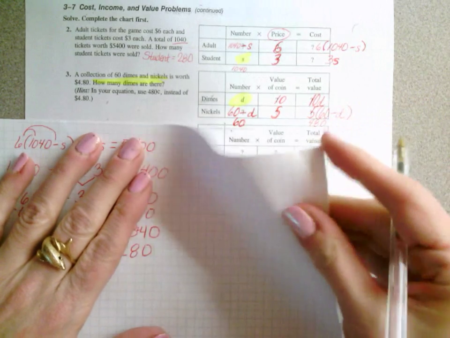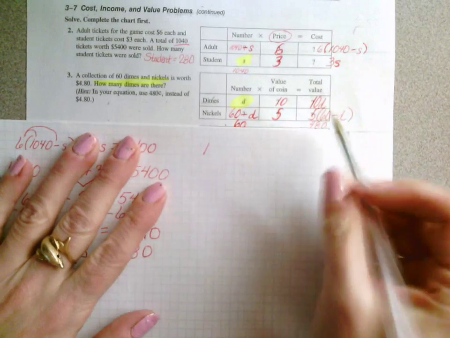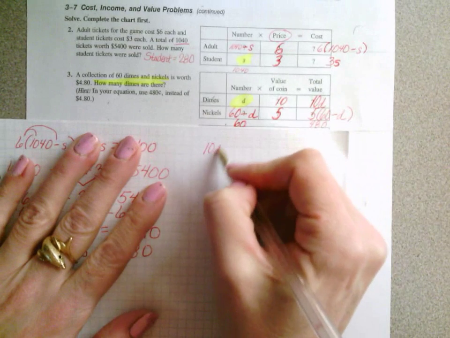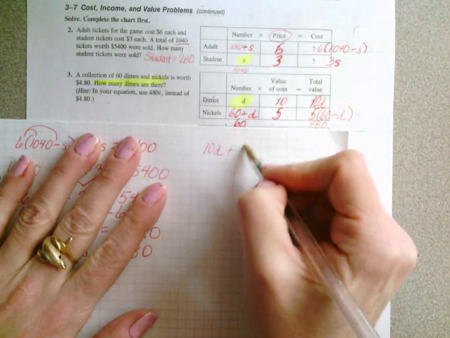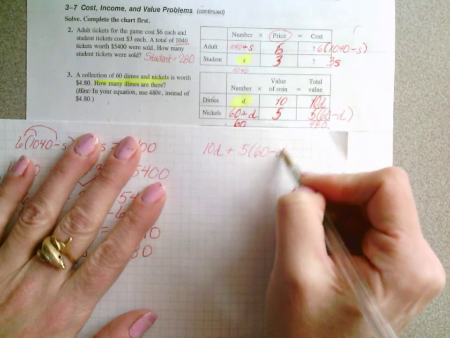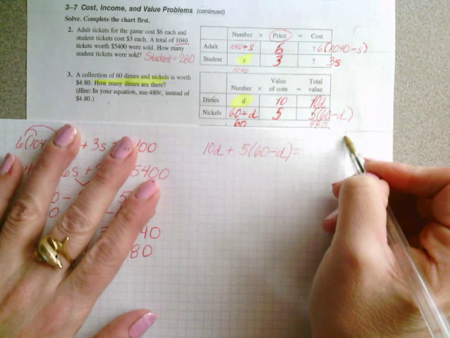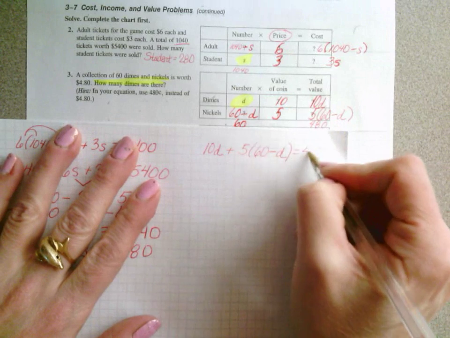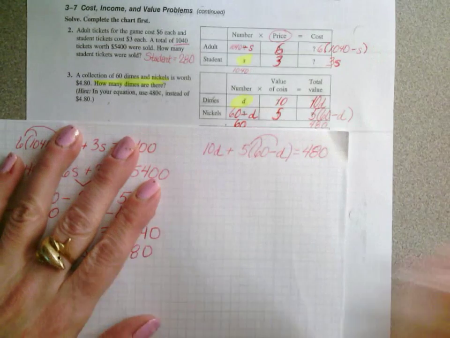What must my equation look like, Miss Cat? You have 10D plus 5 times 60 minus D. Yep, and I know you could solve that already, but I'm just keeping it so that it's outlined. And that equals? 480. Good. Keep going, folks. Let's see what we get.